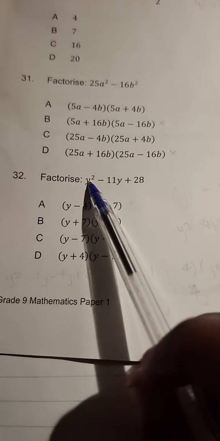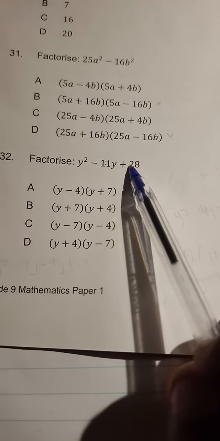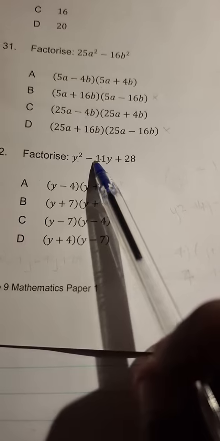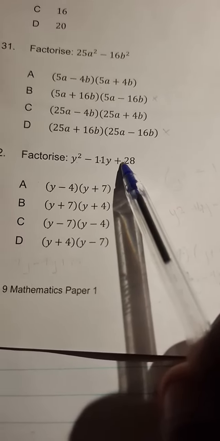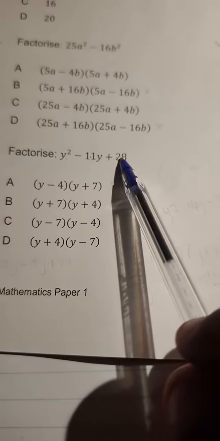Factorize y squared minus 11y plus 28. Y squared minus 11y plus 28.